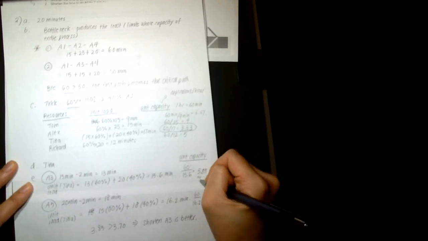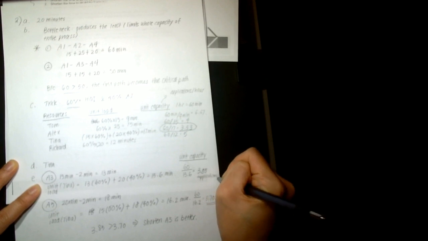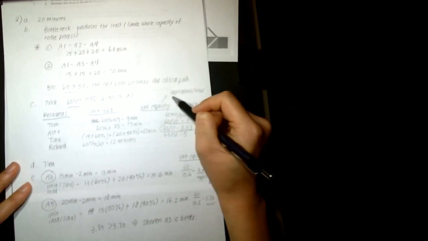Yes, I'll just write it here. Applications per hour. It's the same as what we calculated here, the unit capacity. So applications per hour.